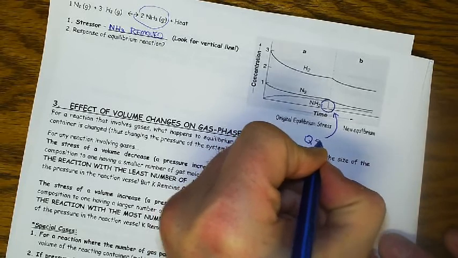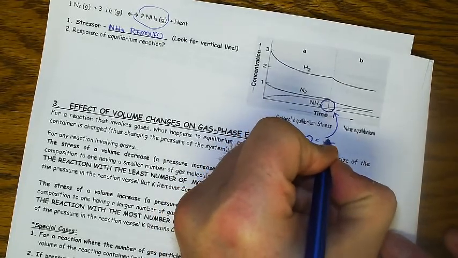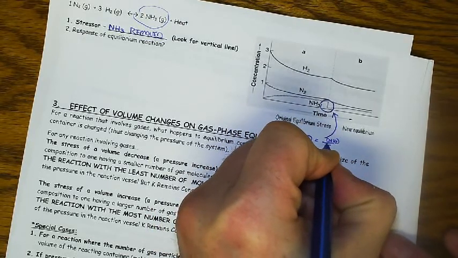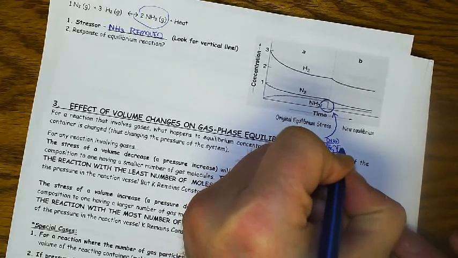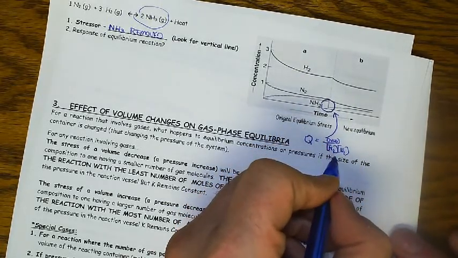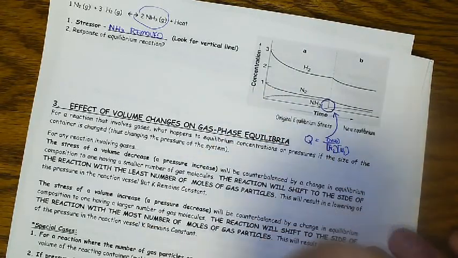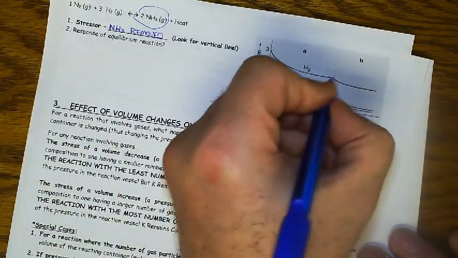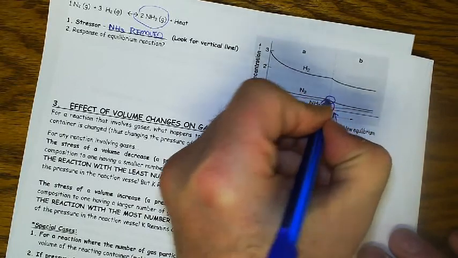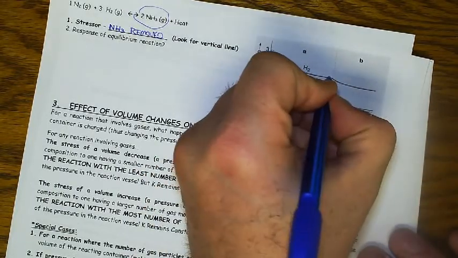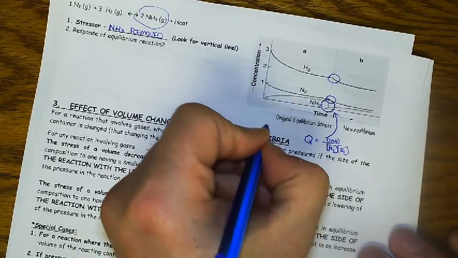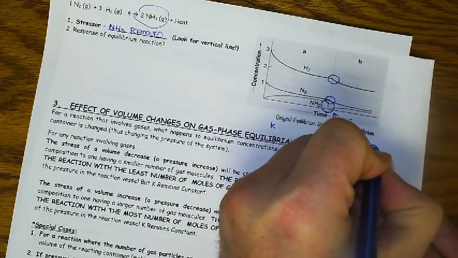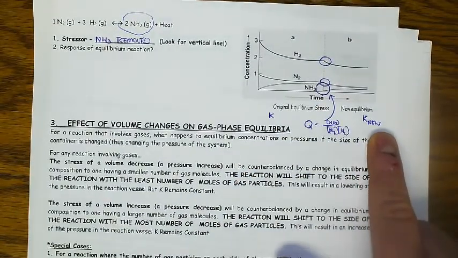At the stress time, Q, so products over reactants, NH3 is going to go down, and N2 and H2, so that ratio is going to go down, and so we're going to need to shift forward. And we know we're shifting forward because after you remove that ammonia, we're going to have to replace it. And notice N2 is going down as it moves forward to replace the ammonia, and H2 moves down. Please note that our original K and our K of the new equilibrium will be the exact same values once equilibrium is reestablished.